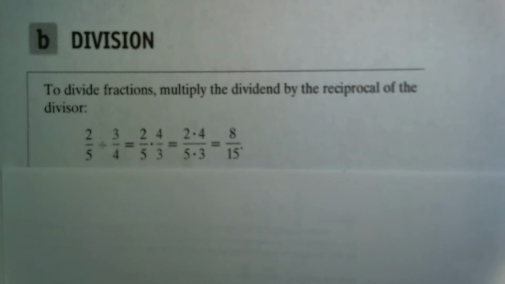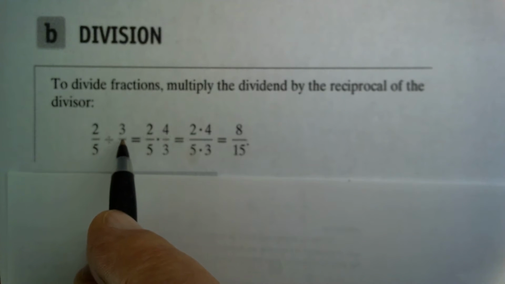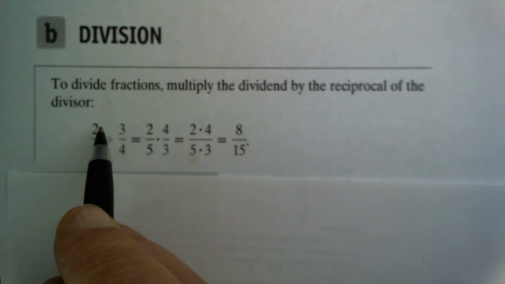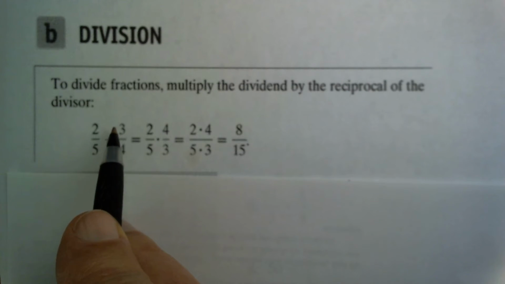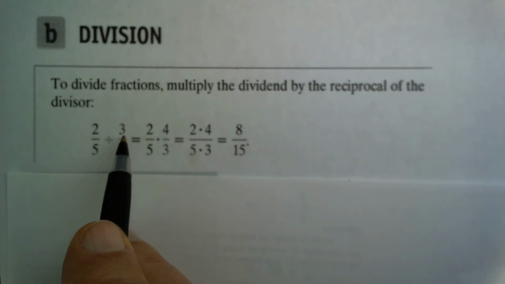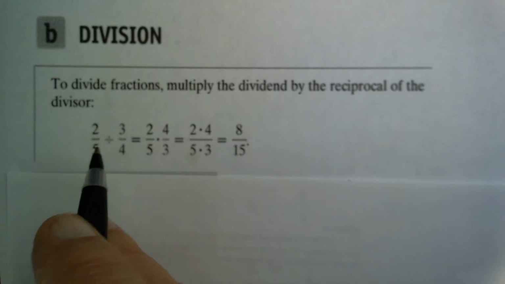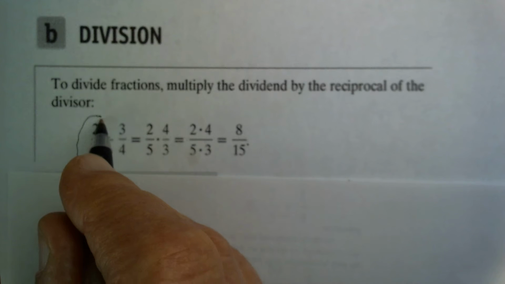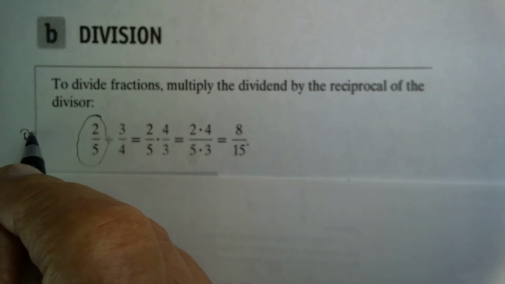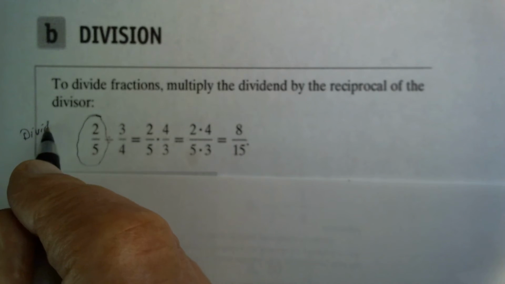So let's look at this. When we have a fraction, 2/5 divided by 3/4, then we know that 2/5 is the dividend and 3/4 is the divisor. So this first number here is the dividend. We had this before, so it's not new.